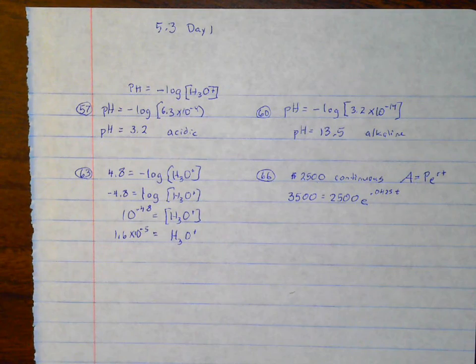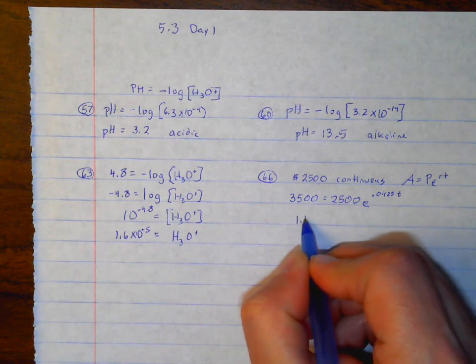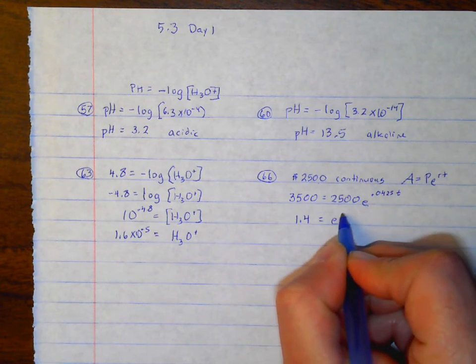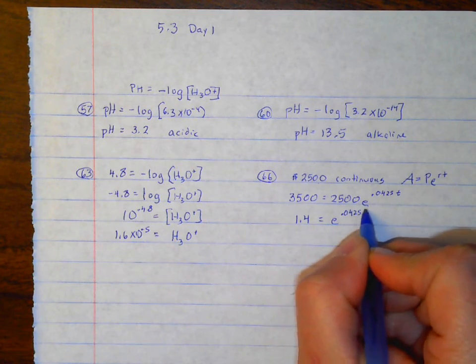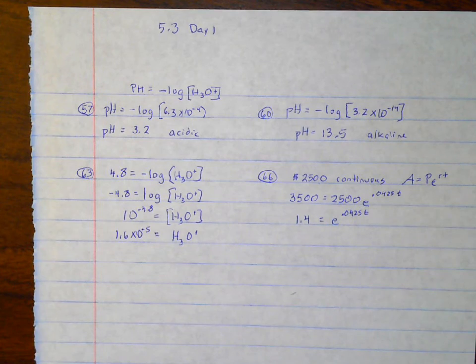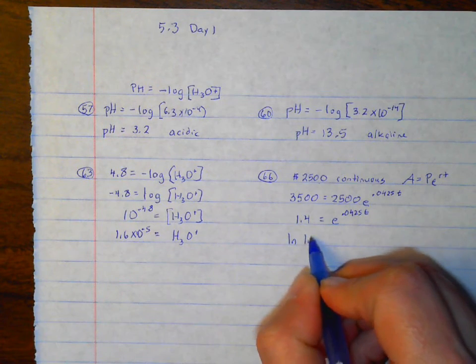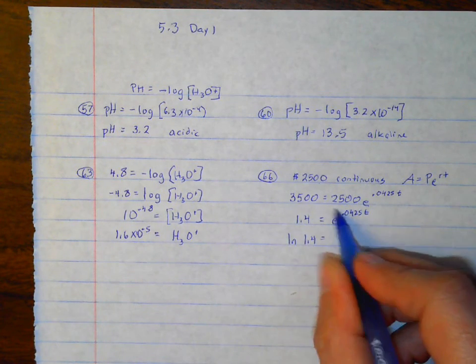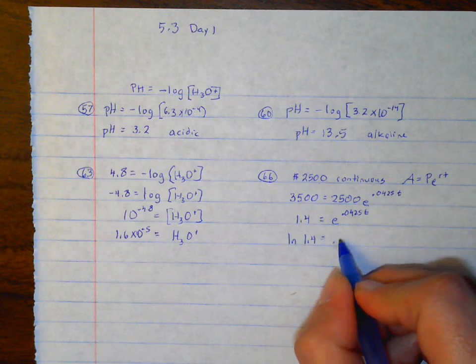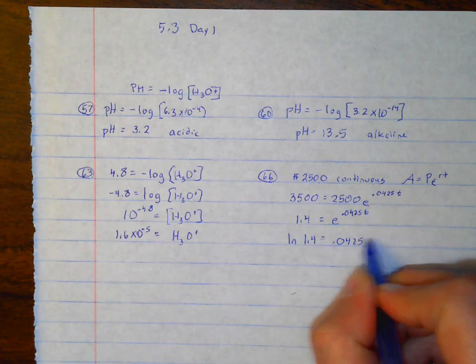Okay, so the first thing I would do is divide by 2,500. So 3,500 divided by 2,500 gives me 1.4 is equal to e to the 0.0425t. If I take the natural log of both sides, the natural log of 1.4 is equal to, the natural log cancels out the e, so I just get 0.0425t.